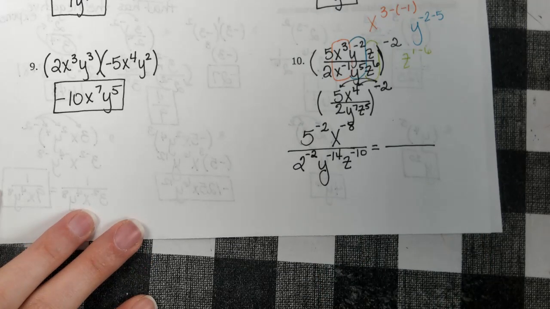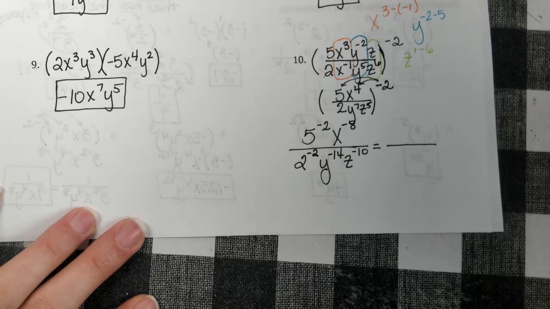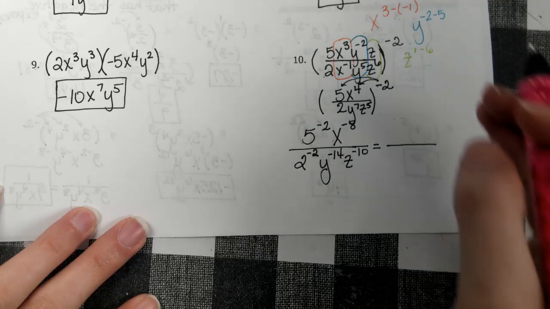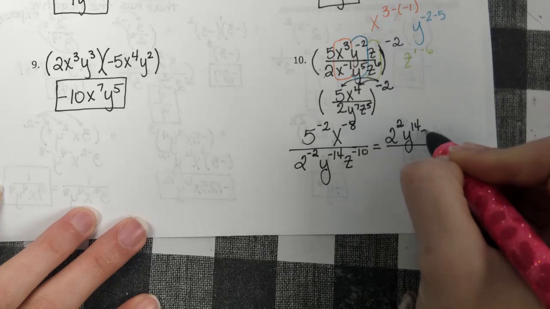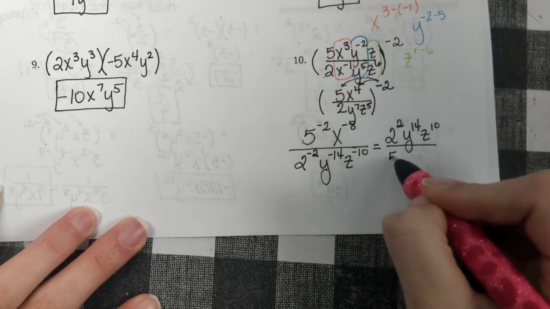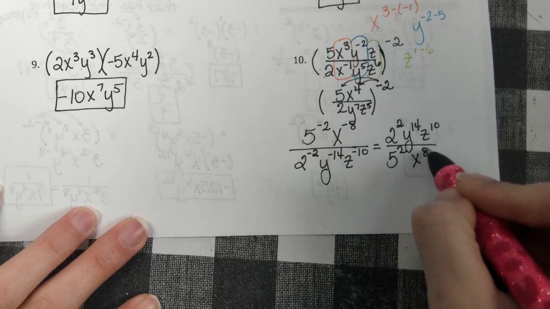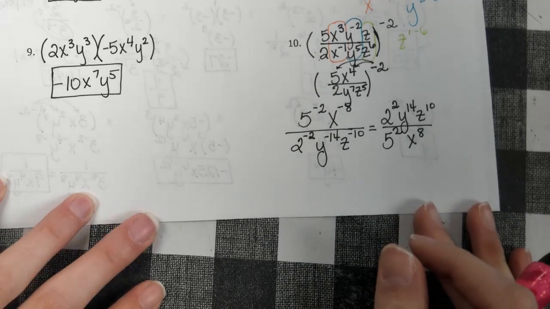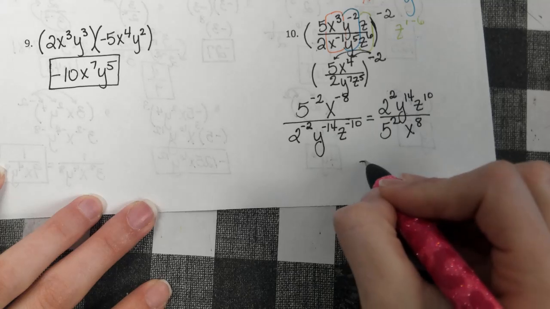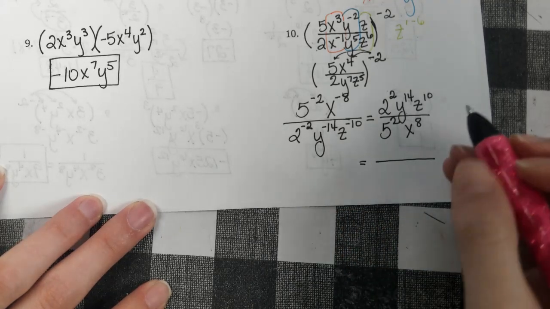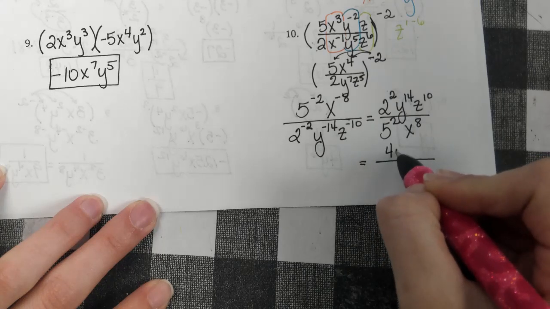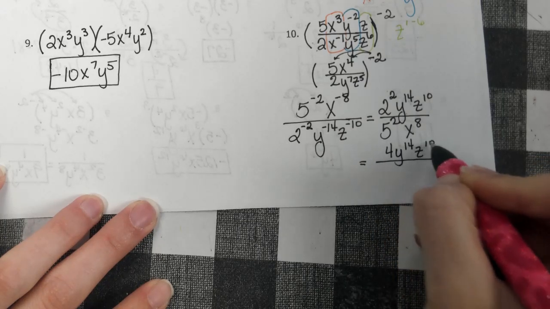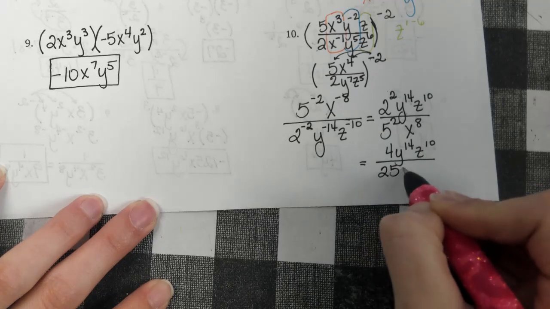What do you notice? Everything has a negative exponent. So everything flips. Okay? So I've got 2 squared, y to the 14th, z to the 10th, over 5 squared, x to the 8th. Can I leave it like that? No. What's my final answer? 4, 5, 2, see that it's over 25 actually. Very good.